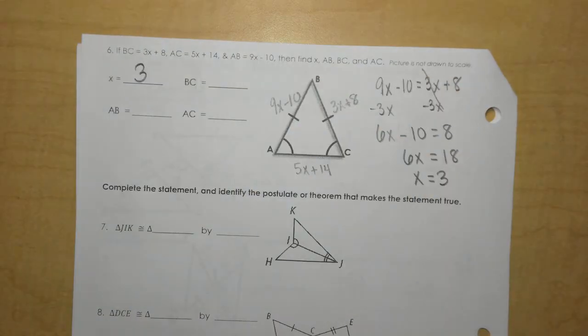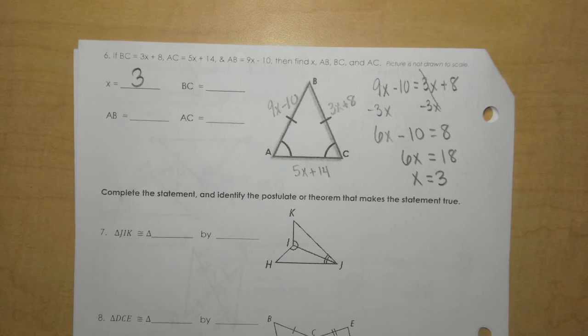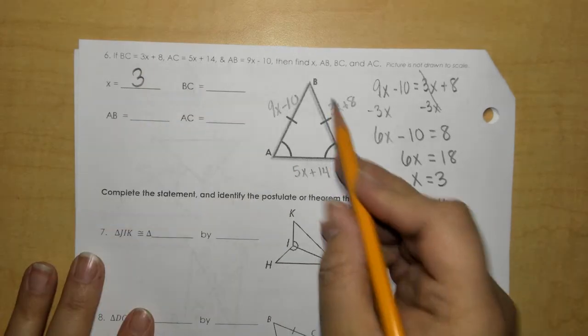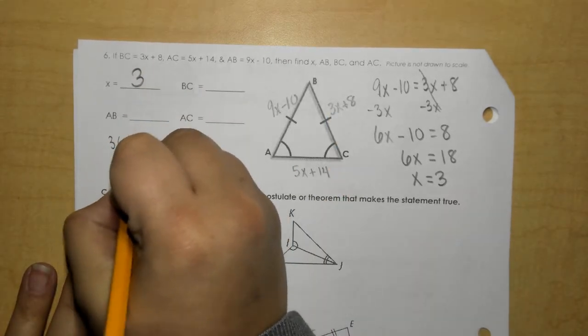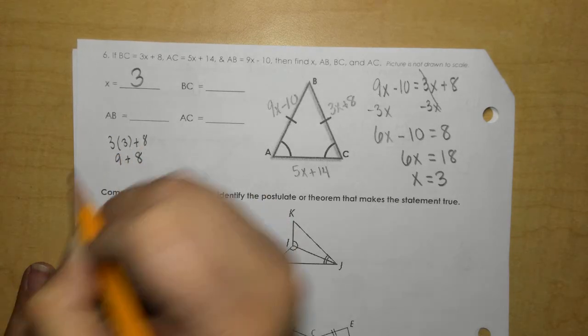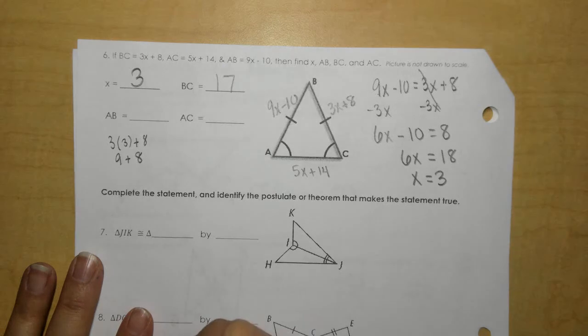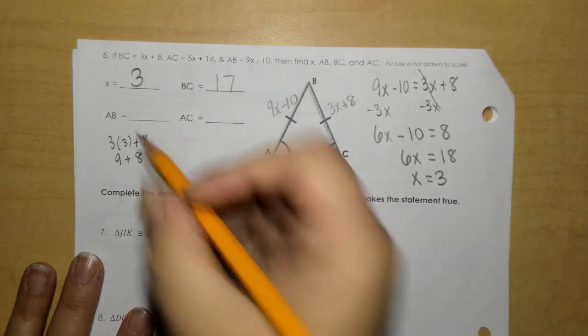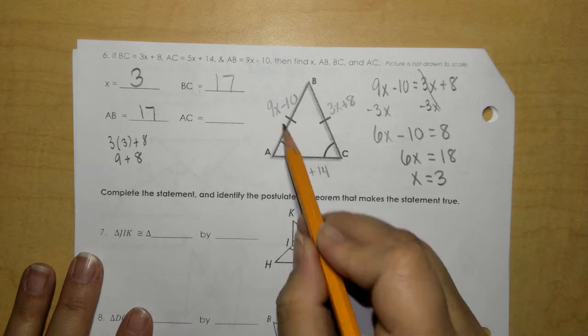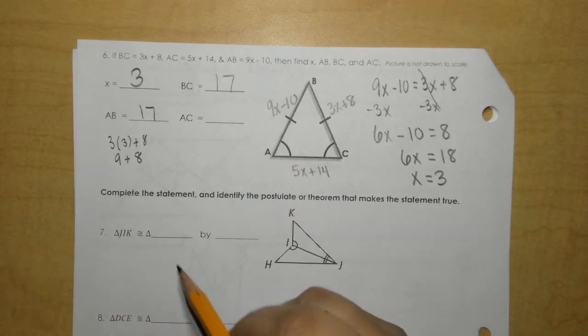Now, to find the other segments, we're going to have to plug that 3 into each one of these expressions. But we know that AB and BC should be the same thing. So I'm going to plug 3 into that BC, 3X plus 8, and get 9 plus 8, which is 17. So BC is 17. That means that AB has to be 17 as well, and I can plug it in to check. 9 times 3 is 27. 27 minus 10 is 17.